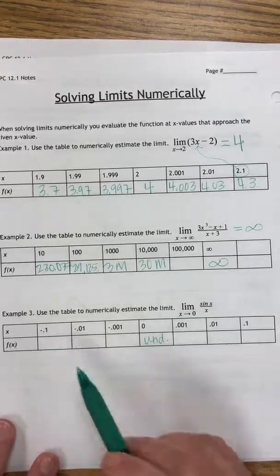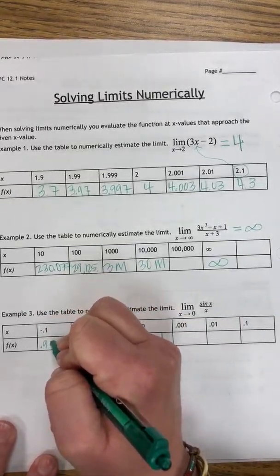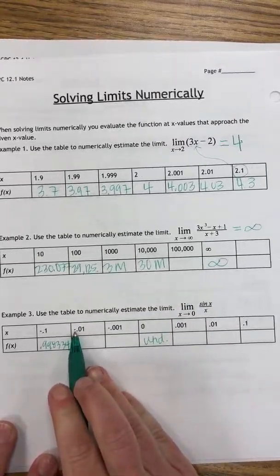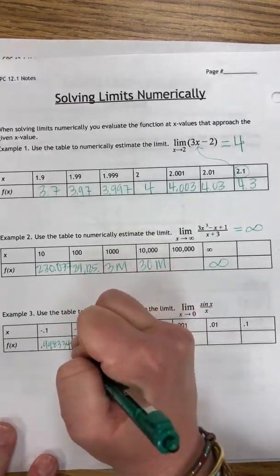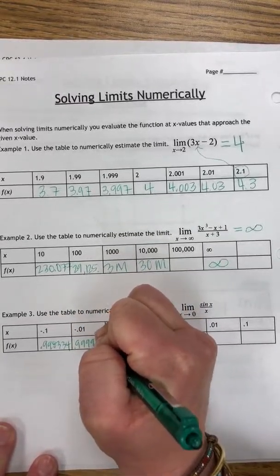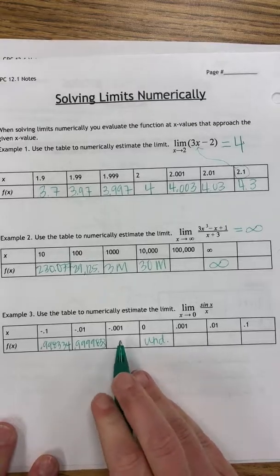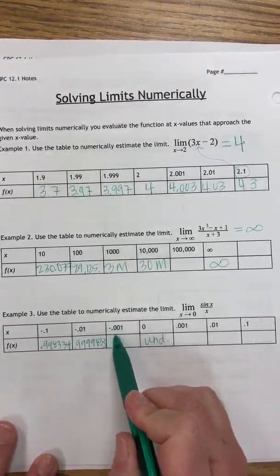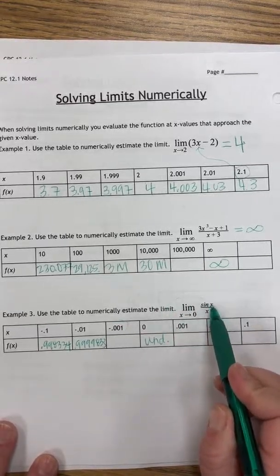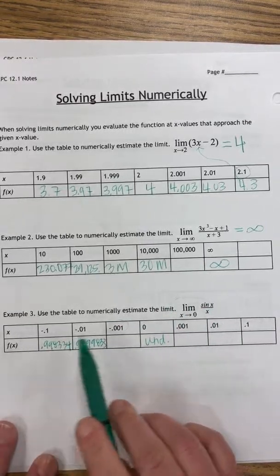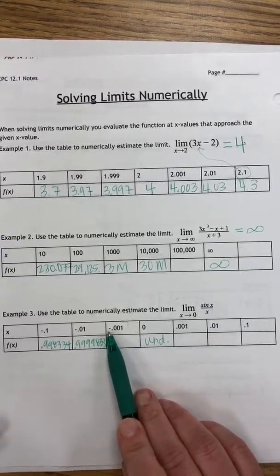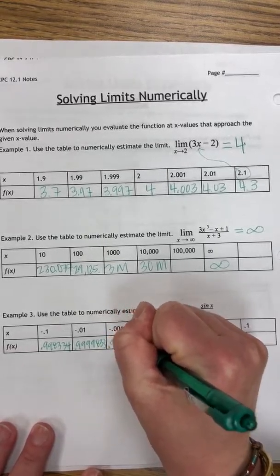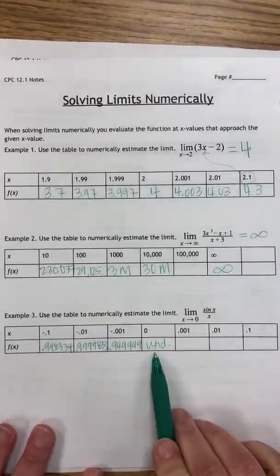If I plug in negative 0.1, I end up with 0.998334. A little bit closer, negative 0.01 is 0.9999833. Then negative 0.001 gives 0.999999. Again, I'm plugging these x values into this equation to get back my f of x. It's undefined at 0.